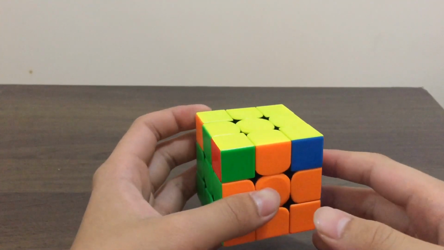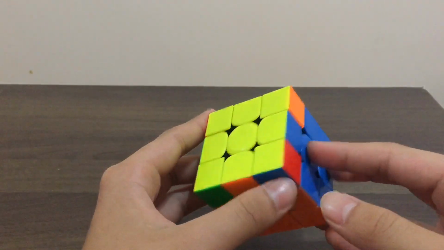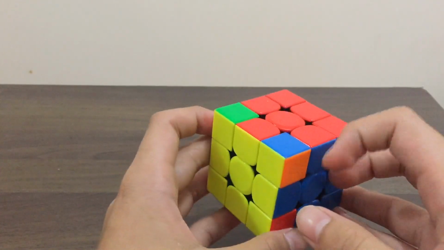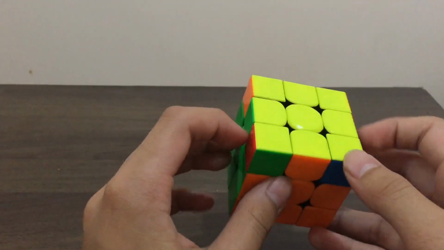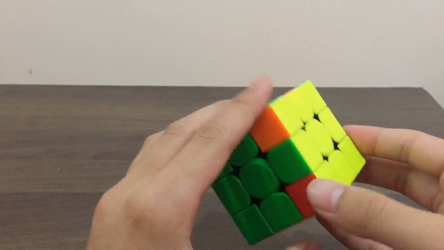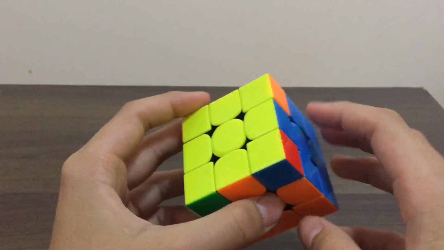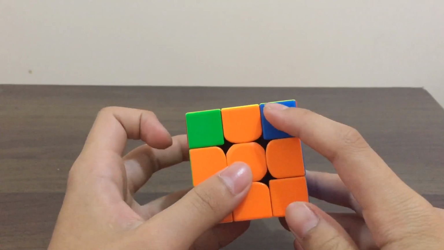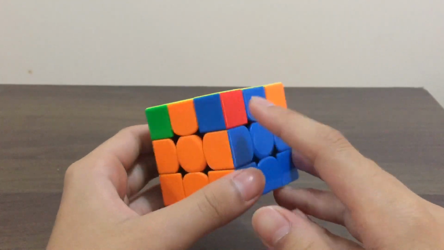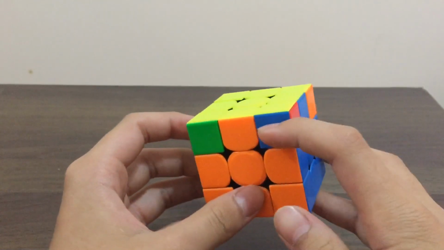The next is E perm. This permutation swaps only the corners. It swaps to the face opposite of it. Like this goes here and this goes here, and these two have to swap. So you face where the corner color has the edge color next to it, so it's here.